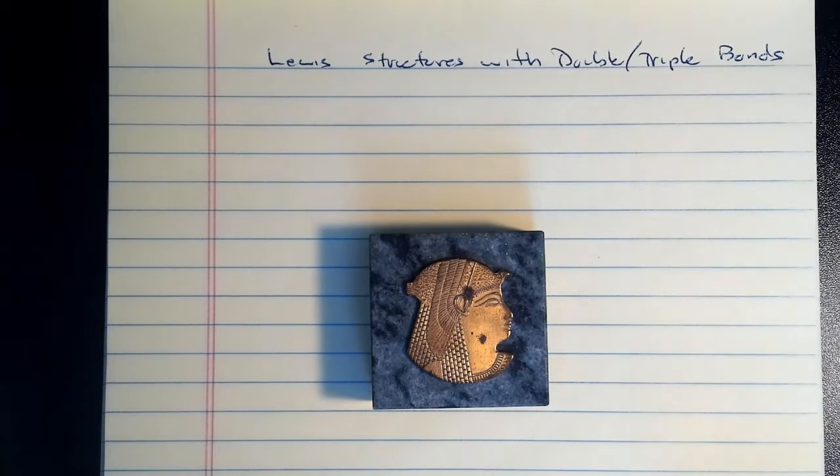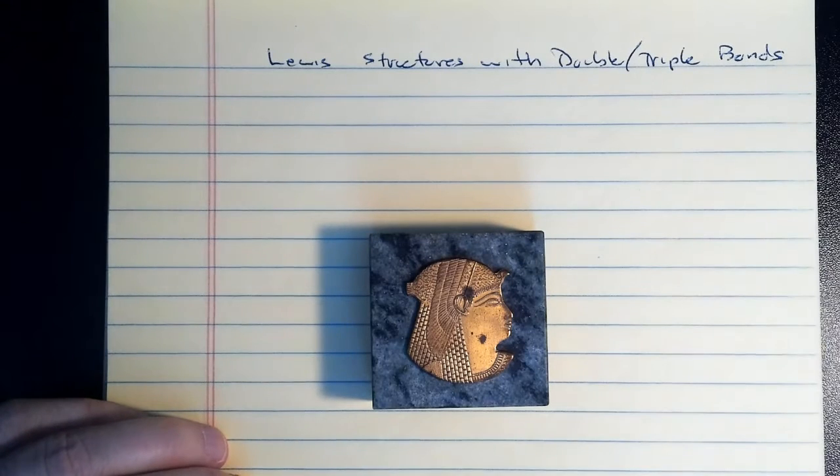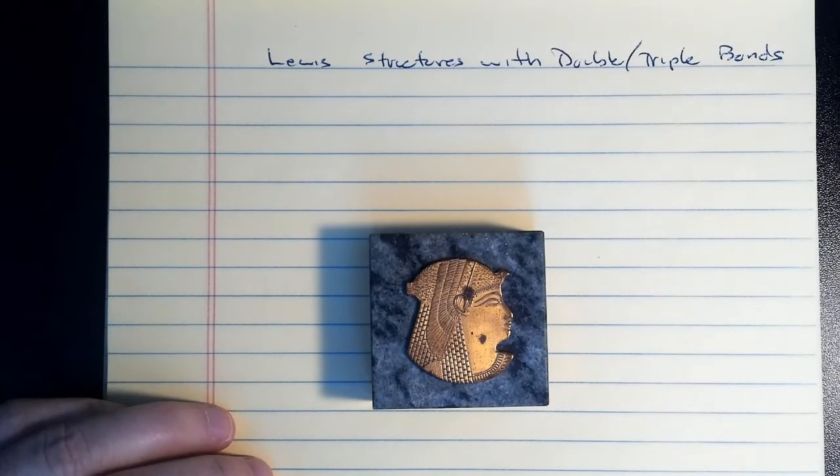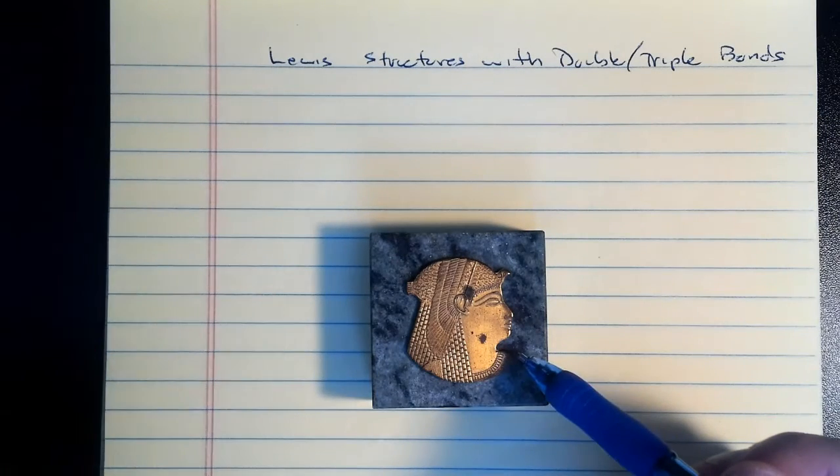Okay, this is Mr. Long again, and we're going to try to finish up on Lewis structures. After we finish this third video, there will be a practice sheet or practice worksheet where you found these videos under Lewis structures. And this is just a little paperweight.